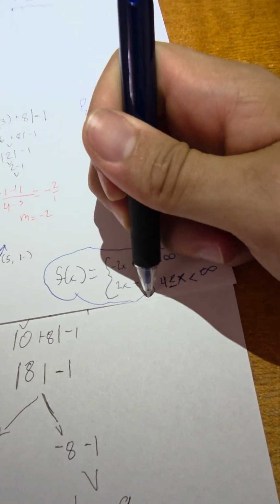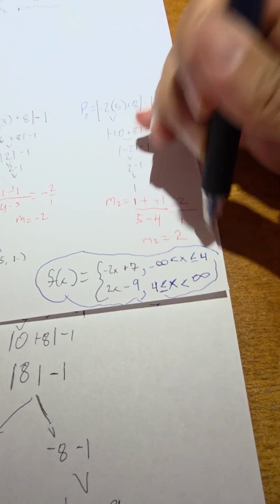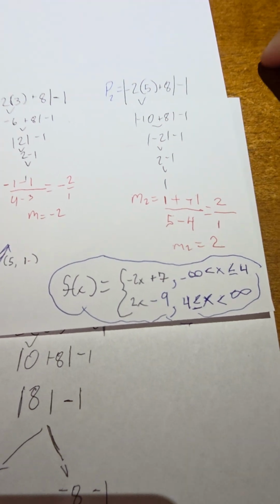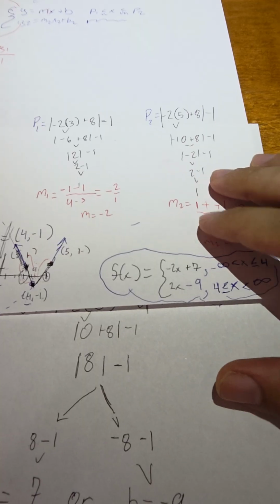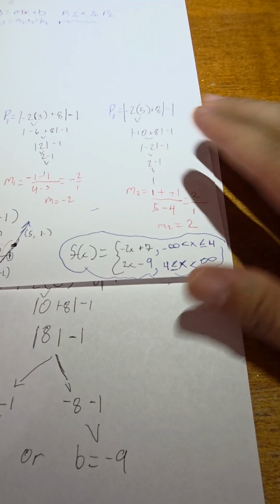I would draw the rest of the circle, but I'm holding this with one hand. There we go. And we have our graph to go with it. Good luck, guys. You guys got this.